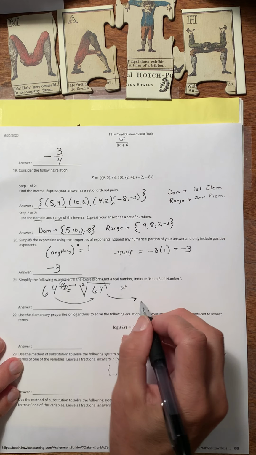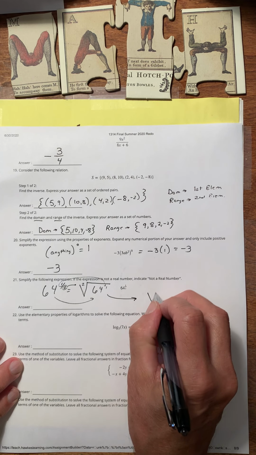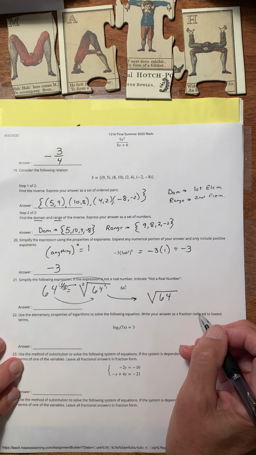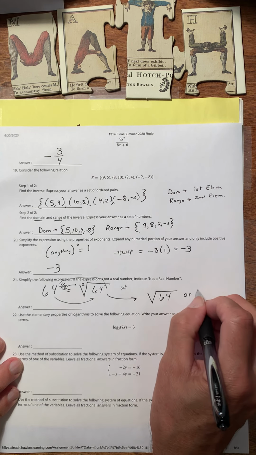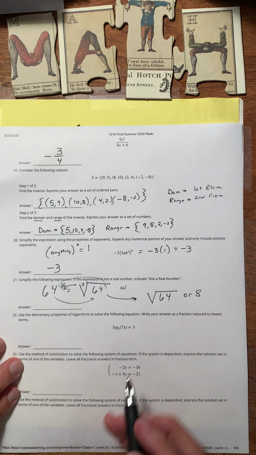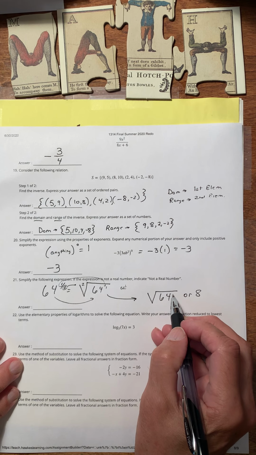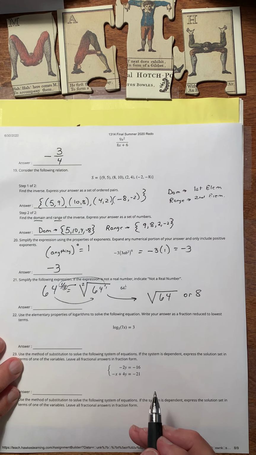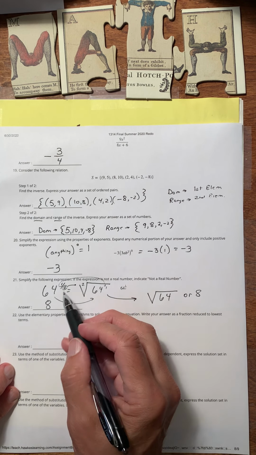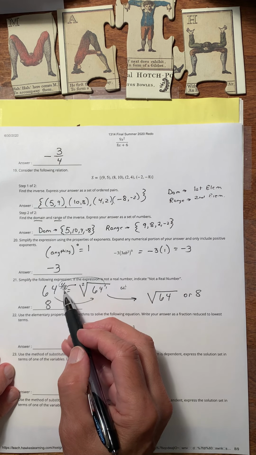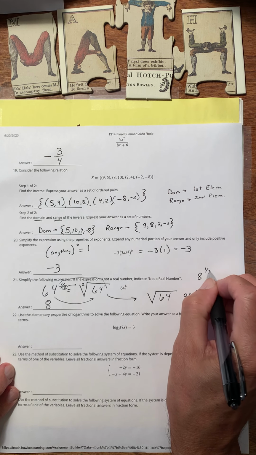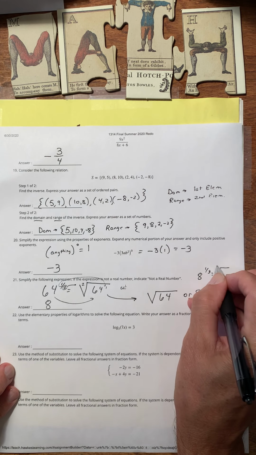So basically, if I drop all the extraneous stuff, this just means the square root of 64, or 8. Remember, if there's no index visible, it means a square root. If there's no exponent visible, it means 1. So my answer, 8. Just keep in mind, 1/2 power means square root. 1/3 power means the cube root.